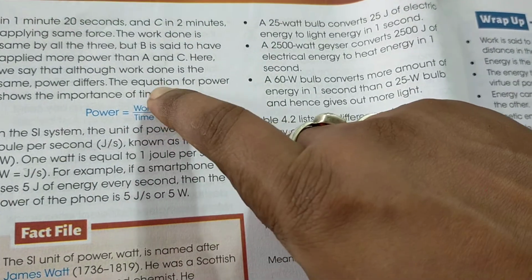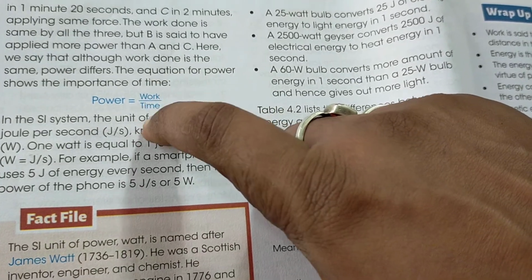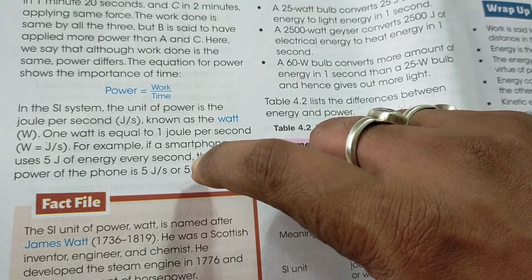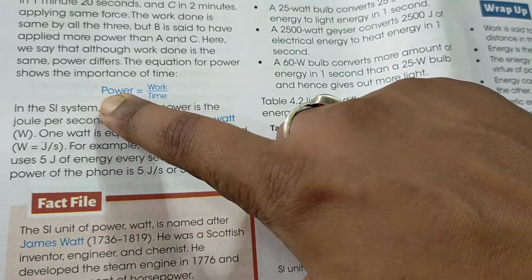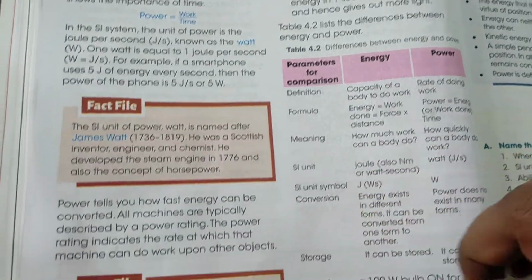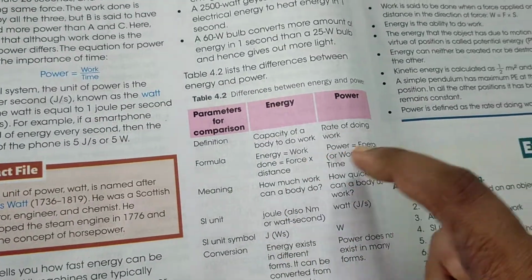Okay, so that means joule per second. Joule per second is also written as watt, W-A-T-T. So watt is the unit of power, or you can write joule per second. Okay, both are correct. And you see the differences between energy and power.